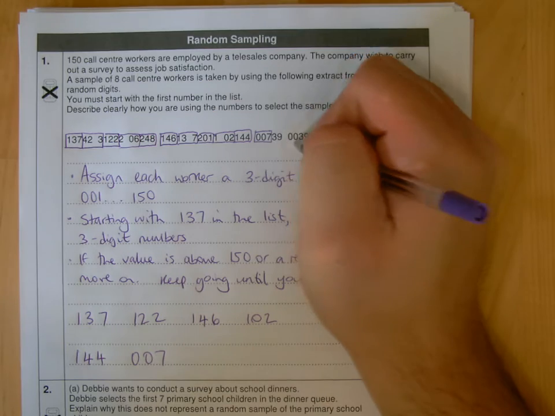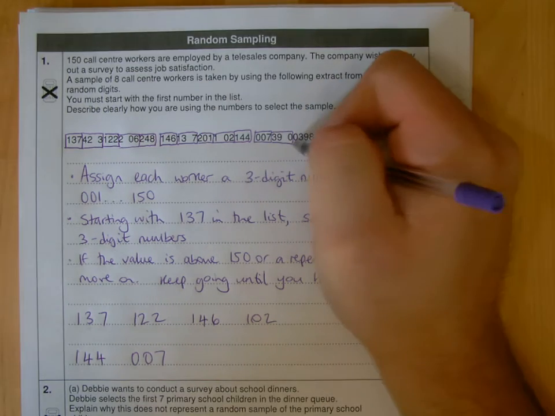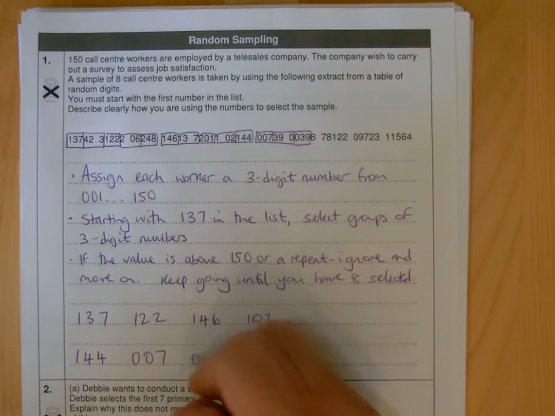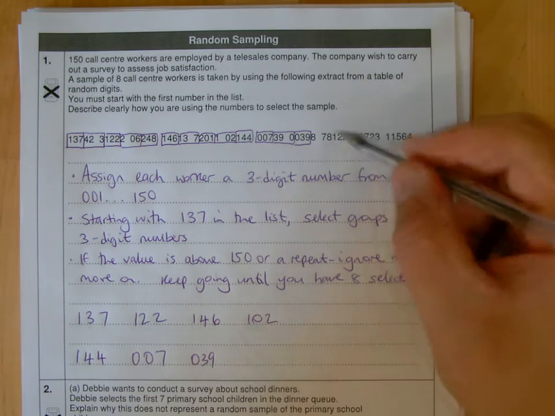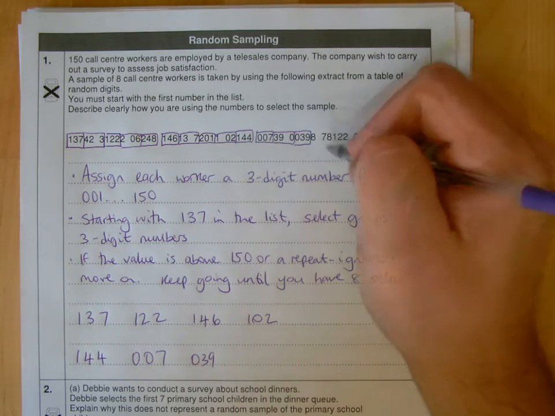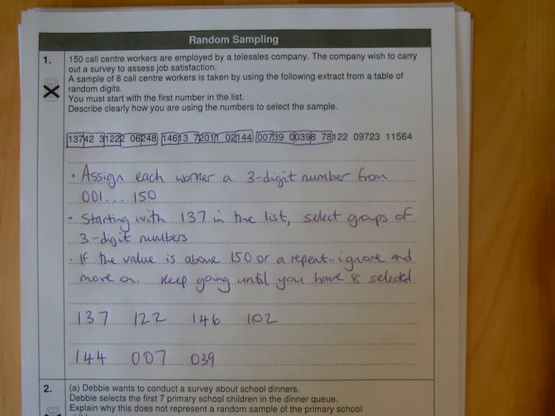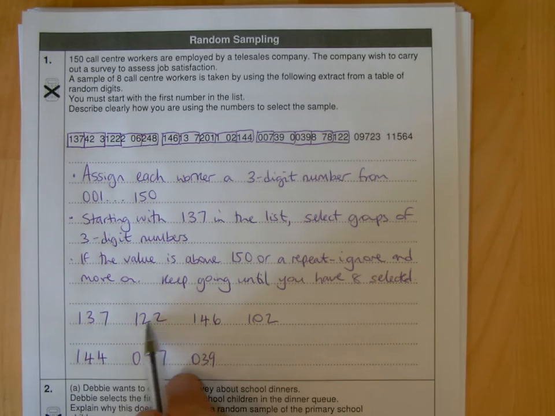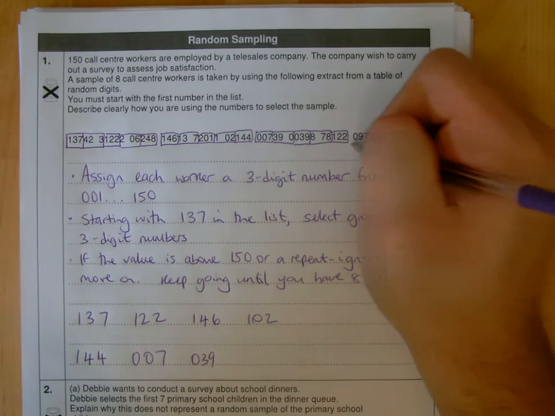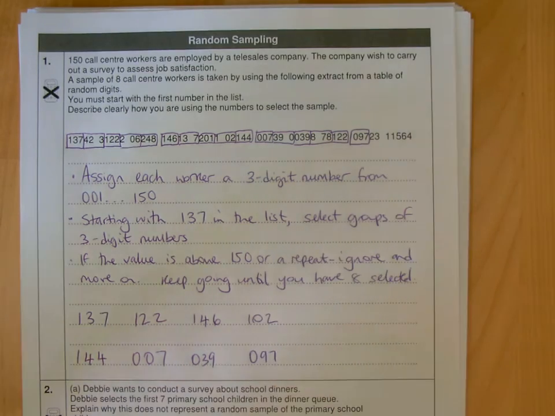The next one then, 390, well we ignore that because that's outside. Then we've got 039, that's fine because it's in the range. Then we've got 878, so we're going to ignore that. It's outside. Then we've got 122. Well, we've already got that, 122, so we can ignore it. And then we've got 097, and that will give us the 8th worker that we need, and it's job done.